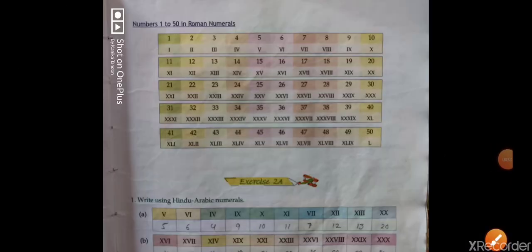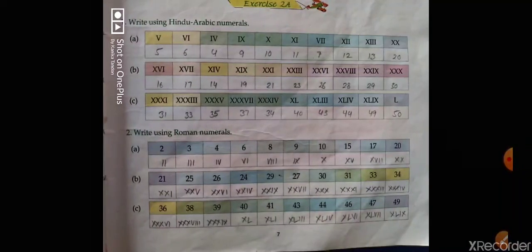Okay, on page number 7 of your book, there are numbers 1 to 50 written in Roman numbers. You can see how they have written. You can learn if you want. And if you have understood the rules, you can also make the Roman numbers correctly if you know the rules very, very well. All right. Also, you can take help from this chart when you do the exercise part. So coming directly to the exercise, question number 1 is using Hindu-Arabic numerals.